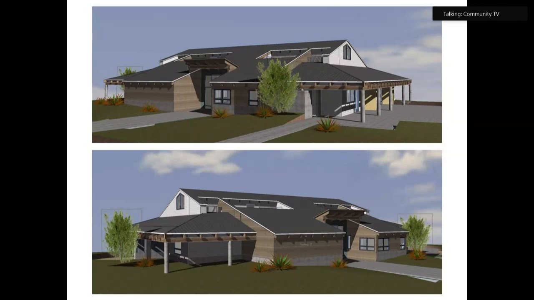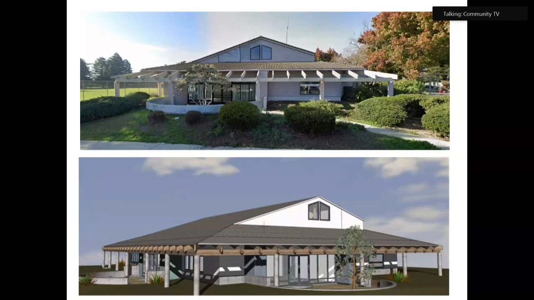a more uniform look. The roof line will also extend over the wood rafters there, some of which have rotted out, which was a very cool architectural design in the 1980s, but isn't really great for weathering. So the rotted ones will be replaced, and then all of them will be still visible, but covered by the roof line. Next slide, please.